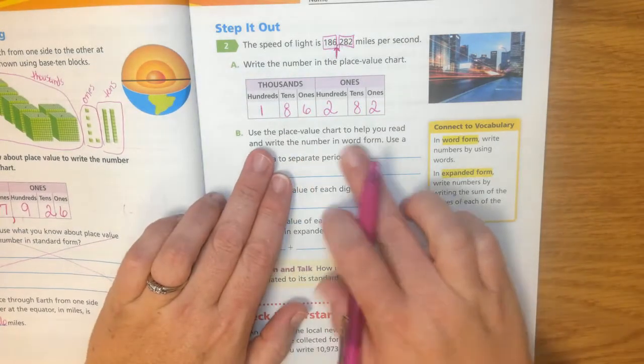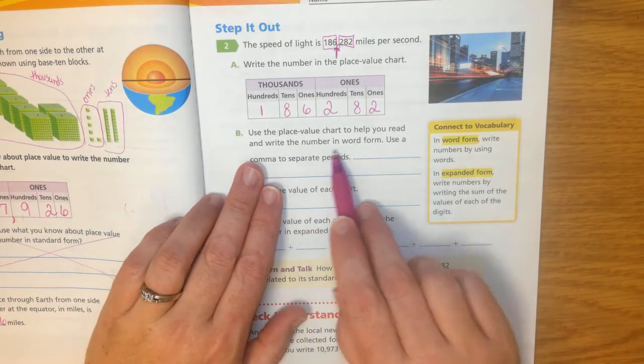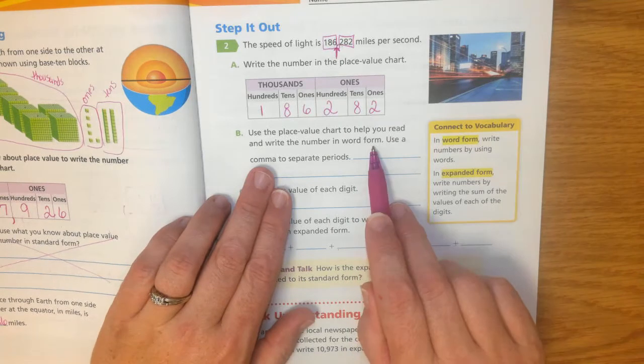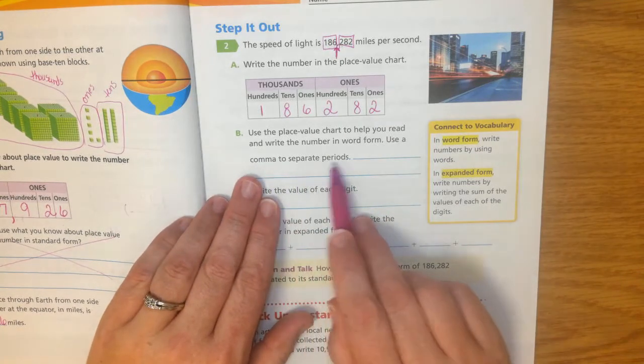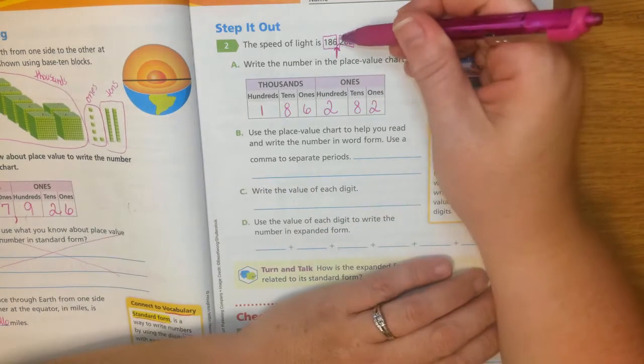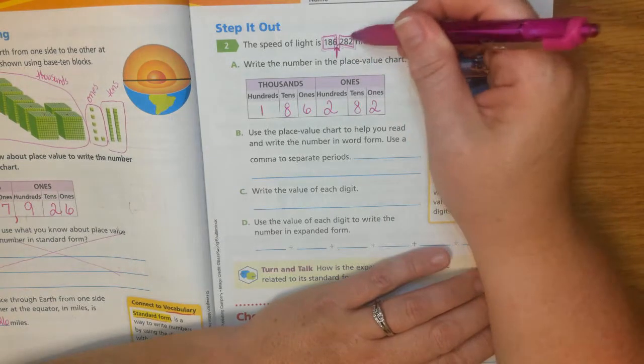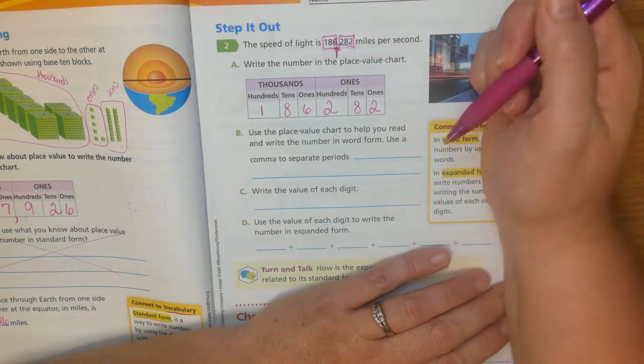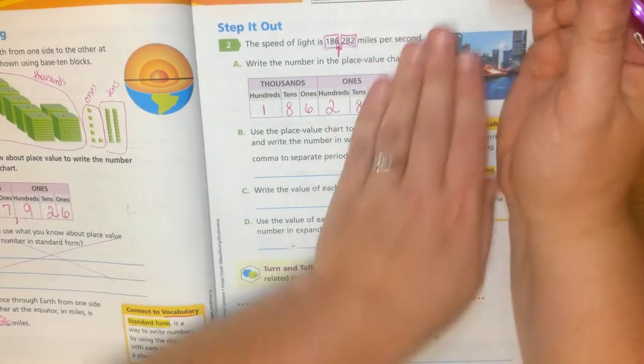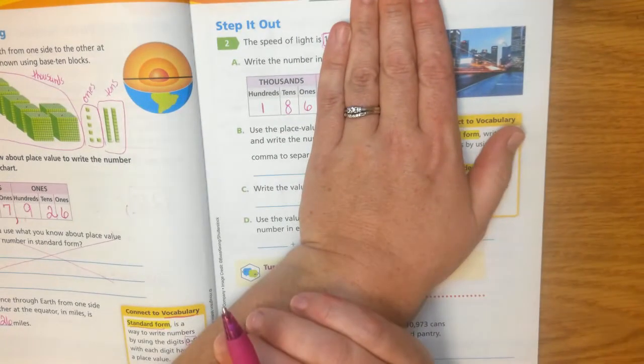So we're going to use the place value chart to help us read and write the number in word form. And we're going to use a comma to separate the periods. Remember what I talked about. This is one period. This is the next period. And look at, there's a comma there. So we say this first period, 186.